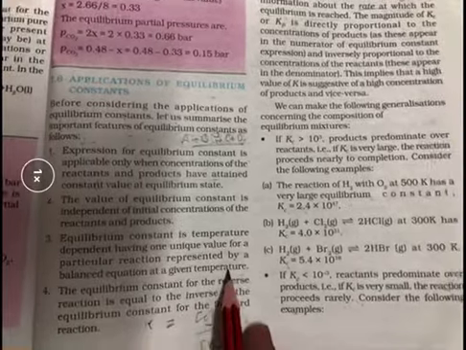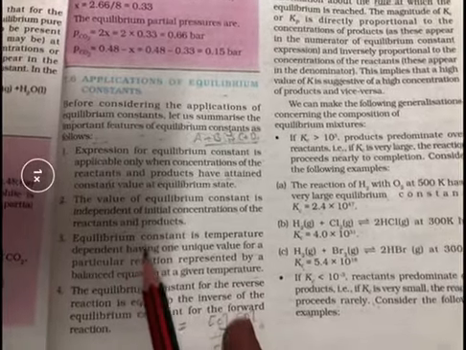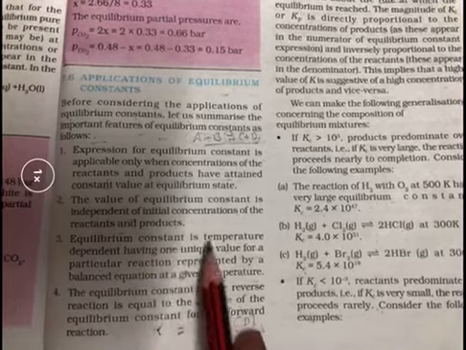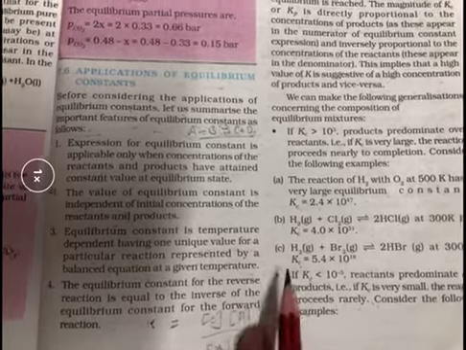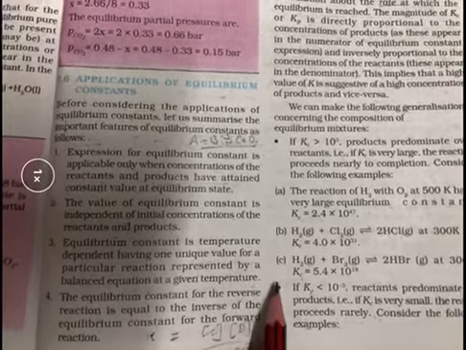Means equilibria can shift forward or backward while increasing or decreasing the temperature.